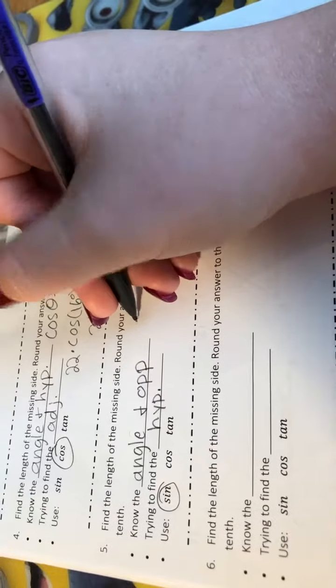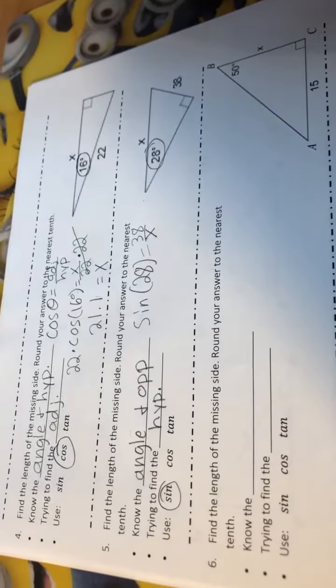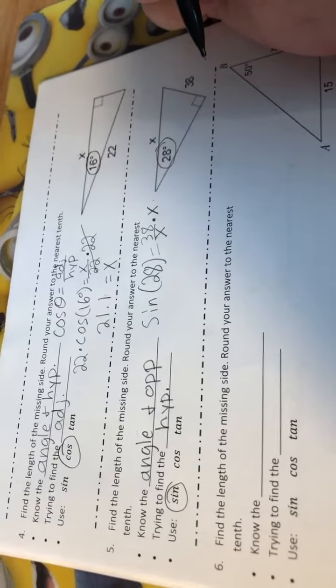So we have a sine of our angle, which is 28, equals our opposite, which is 38, over our x, which is our hypotenuse. Now to find this, we're multiplying by the denominator to get rid of it. Yes, there's extra steps when x is in the denominator because we have to still get x by itself, but we cannot multiply by 38 here to get x by itself. So we're multiplying by x here.